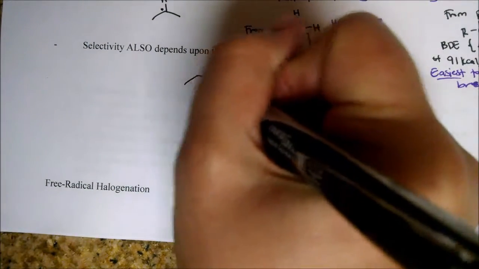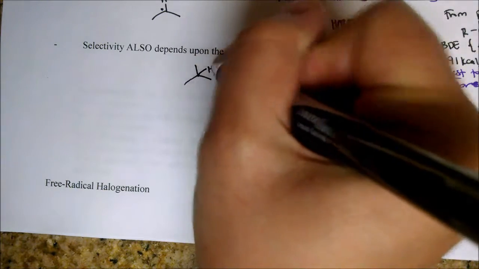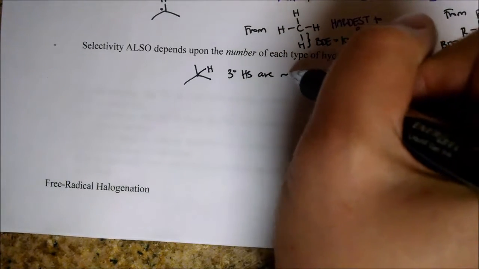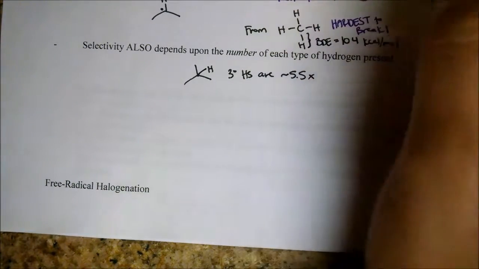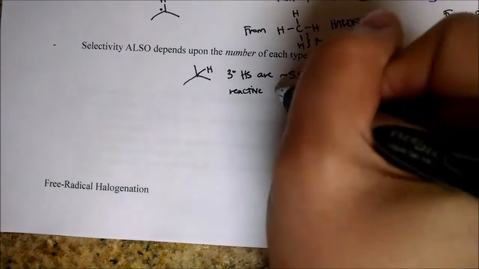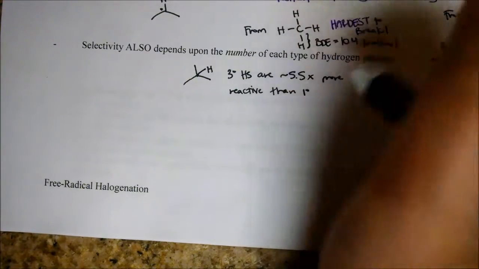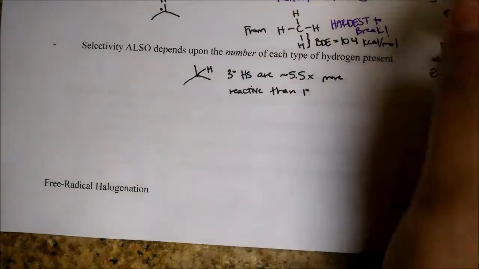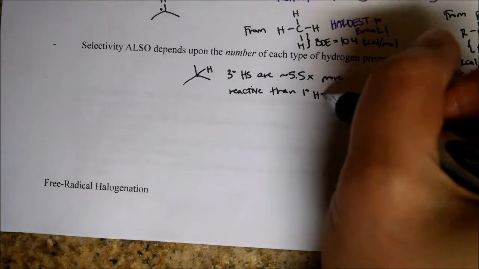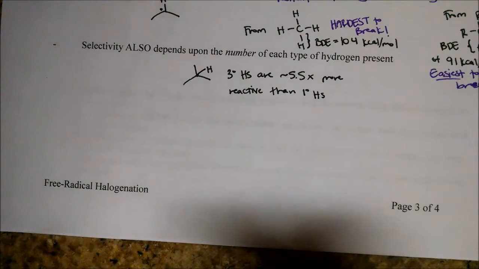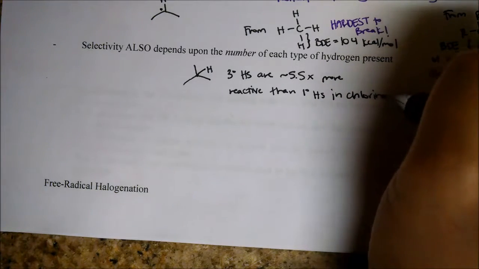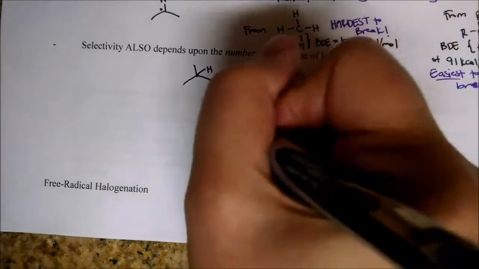So what if I gave you this guy, okay, and I told you that tertiary hydrogens are about 5.5 times more reactive than primary. Okay, right, so these are even more reactive than secondaries. Well, just compared to primaries, because I'm telling you they're 5.5 times more reactive than primary hydrogens in chlorination. Okay, can you provide me with the product ratios?